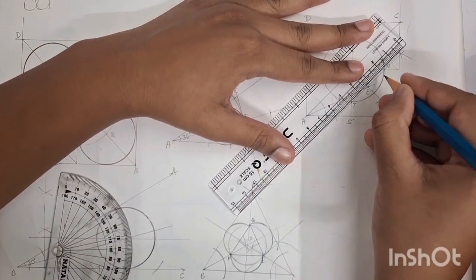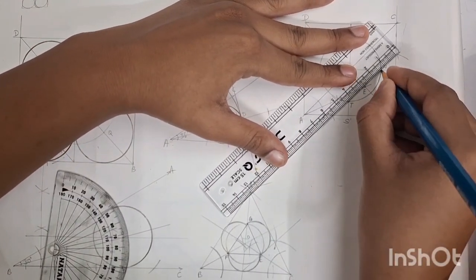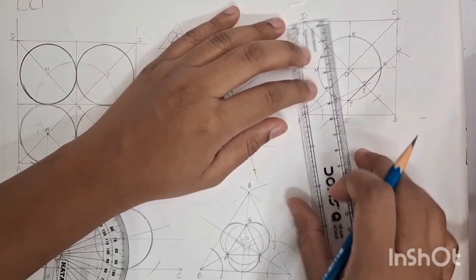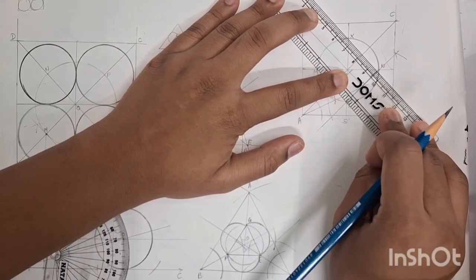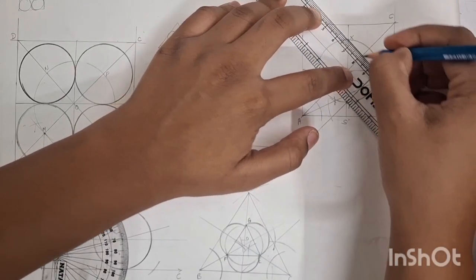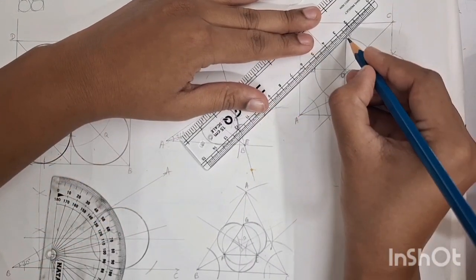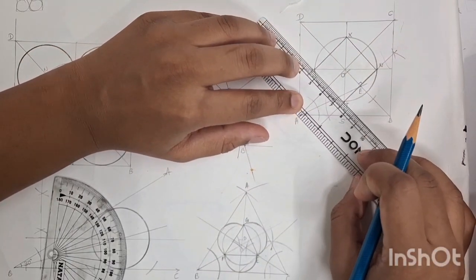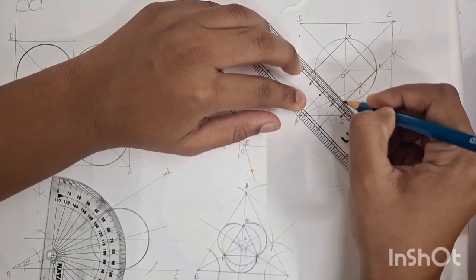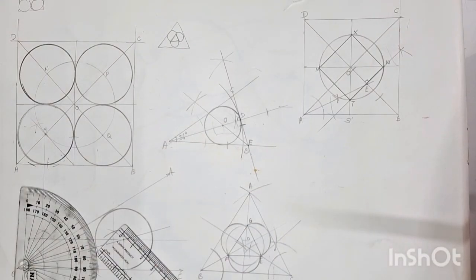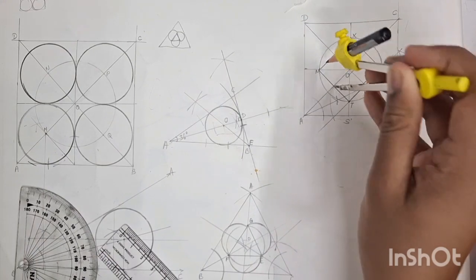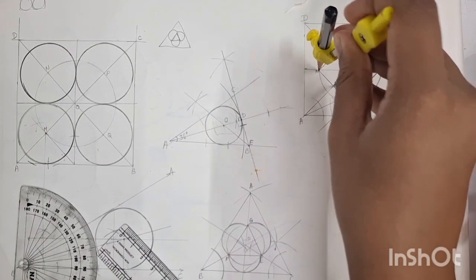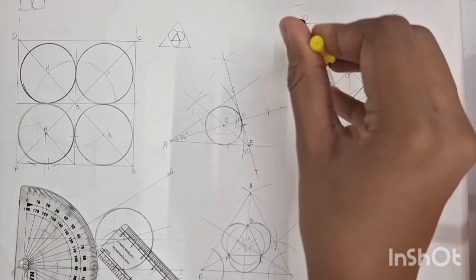Now I will join these 4 points. These are going to be the 4 bases of my 4 semicircles that I will be inscribing in this square. Now I will take this distance as the radius and draw my 4 semicircles.